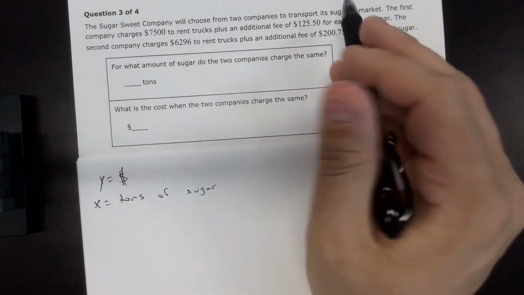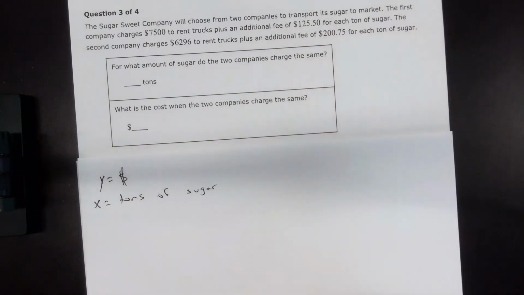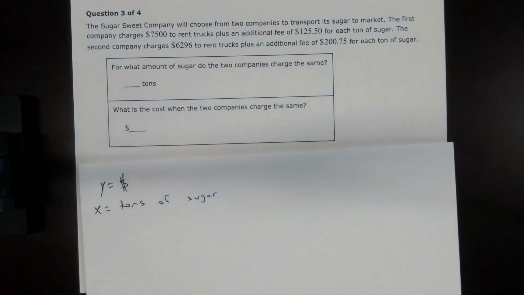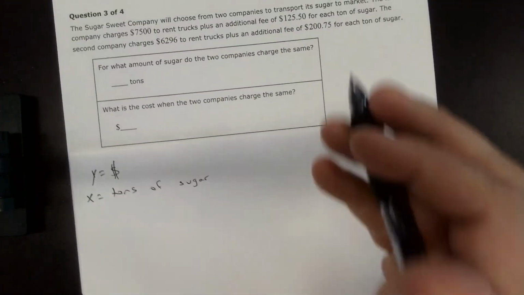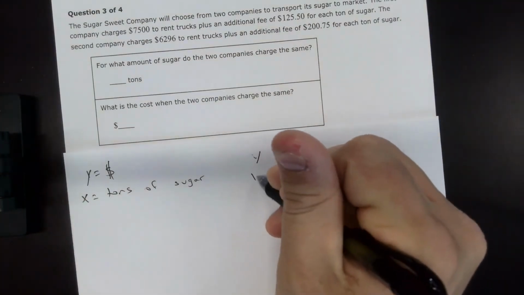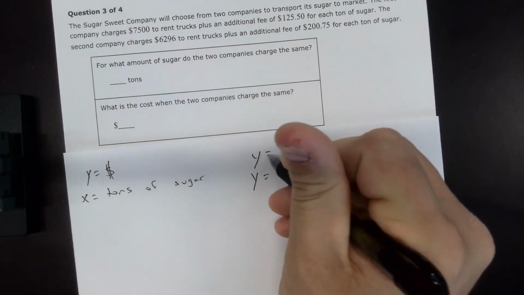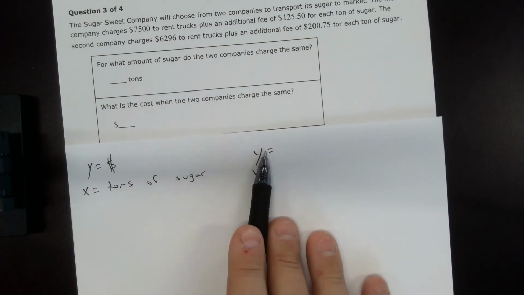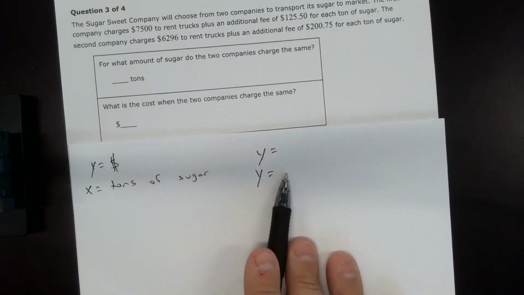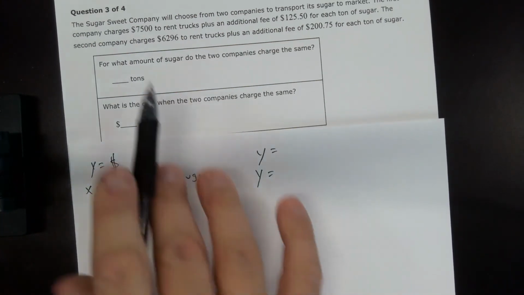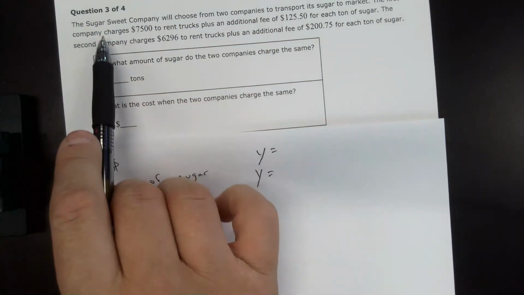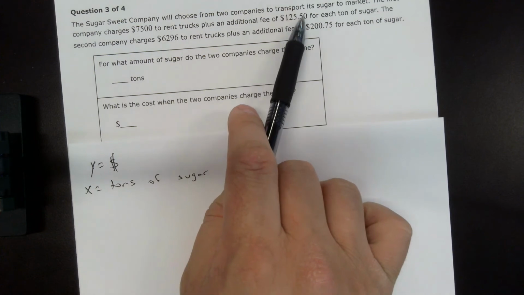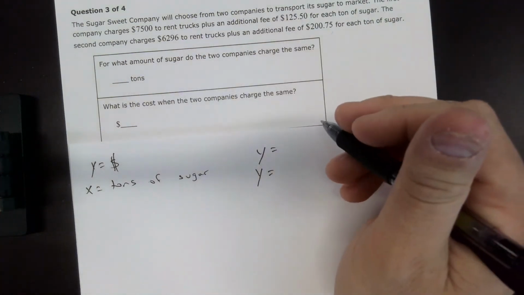On our next one, I'll show you what it says when we get there. So our two equations are both going to be y equals in this case. This is the first company, this is the second company. Let's read it. The first company charges $7,500 to rent trucks plus an additional fee of $125.50.